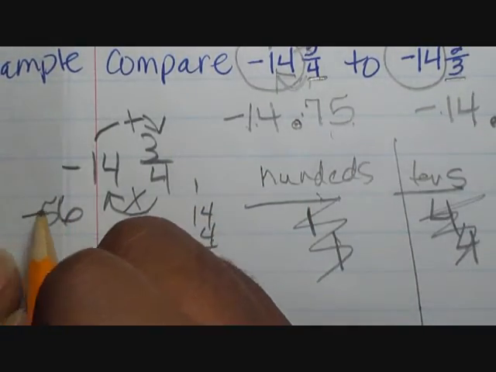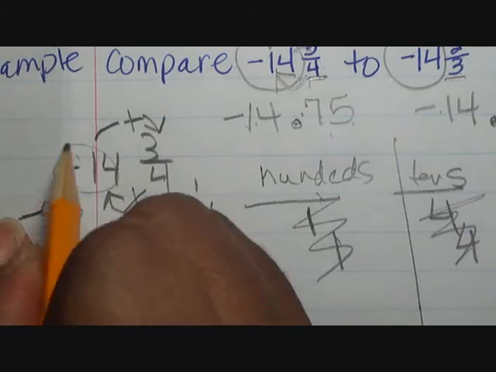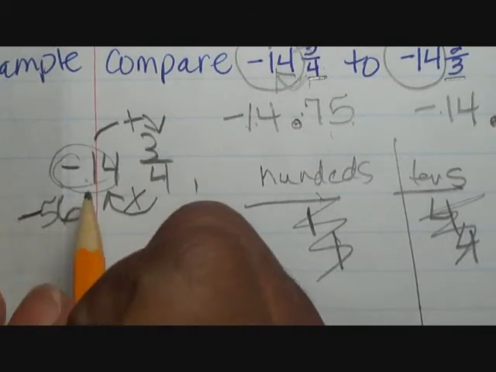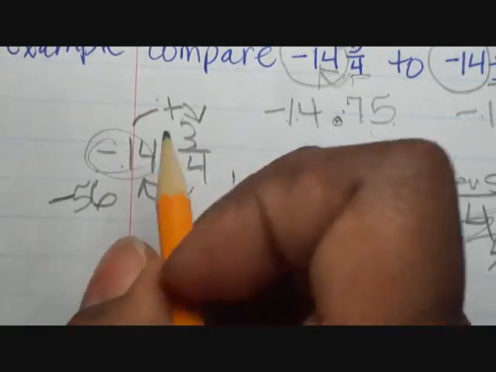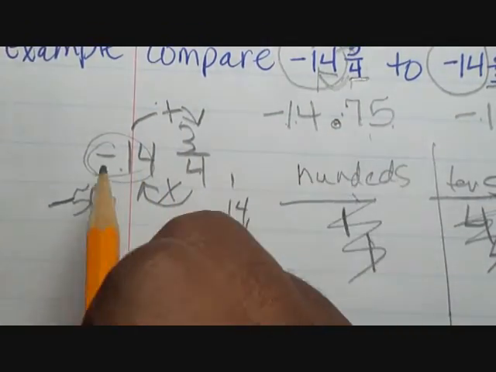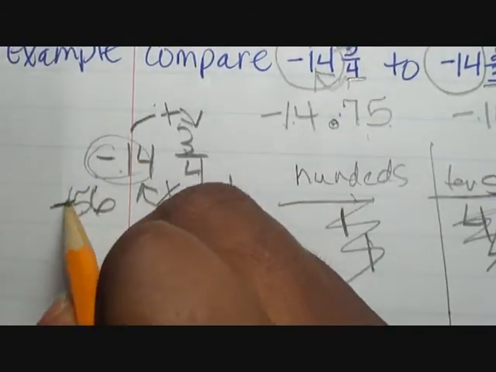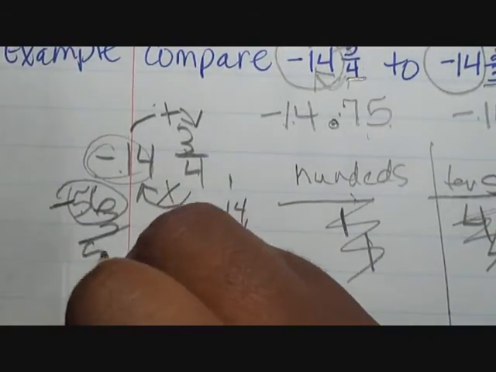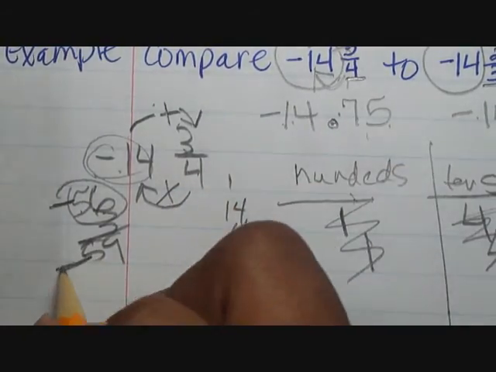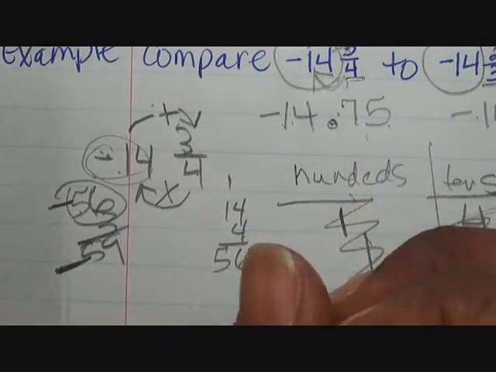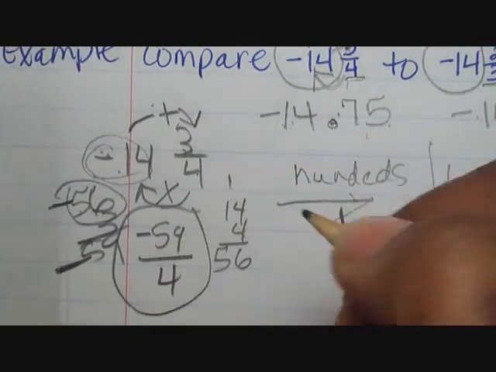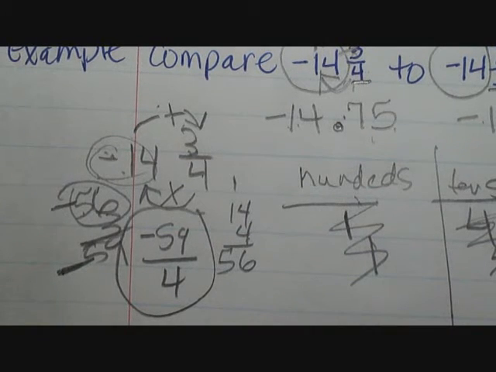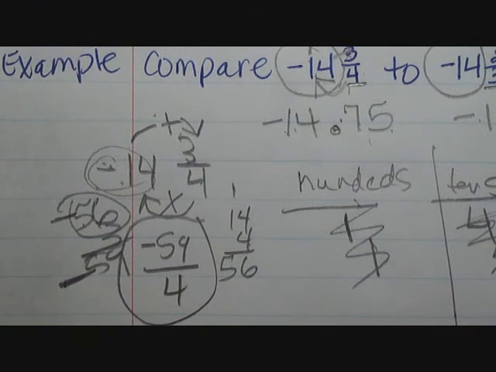And then that's a negative, because that's a negative. A positive times a negative is a negative, plus 3. Let's see, 56 plus 3, and I'm just taking the number, is 59. But again, it's negative because this is a negative number. So this is -59/4. I just converted that from a mixed number to an improper fraction.